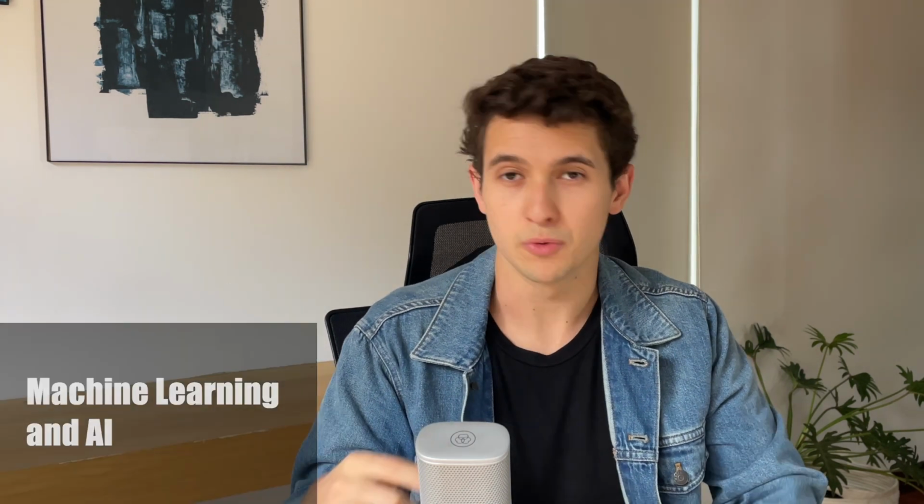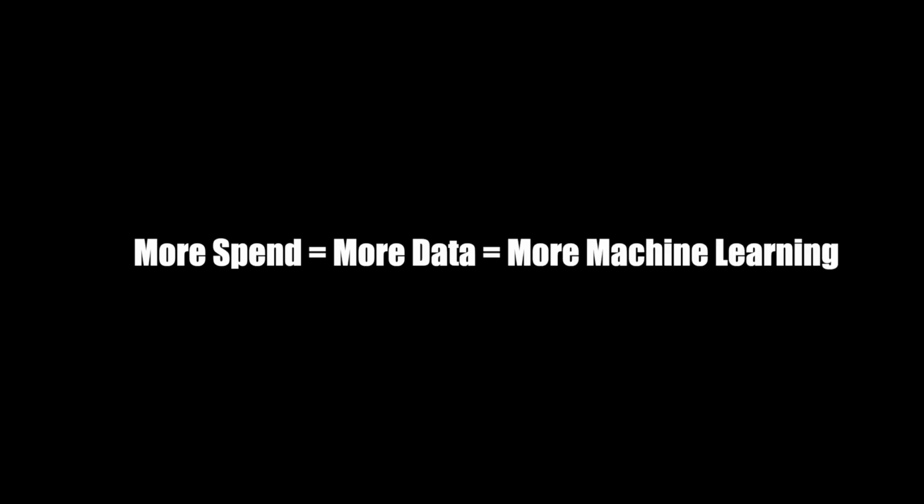Now, the other reason why you have to simplify your ad account is because of machine learning and AI. Let me explain. When you simplify your ad account, you're basically allocating your budget to fewer assets, meaning each one of your ads will get more spend. And more spend equals more data, which equals more machine learning, which equals AI optimized ads. And when you have optimized ads, that's when your ads get delivered to the right prospects at the right time, which ends up giving you massive amounts of profit in comparison to an ad account that is not simplified.